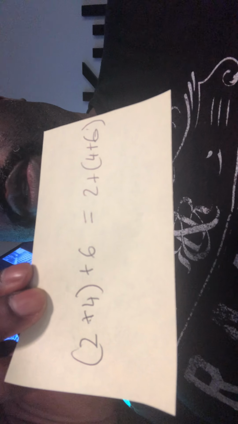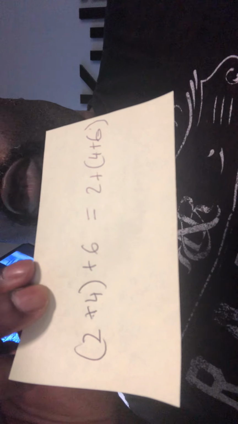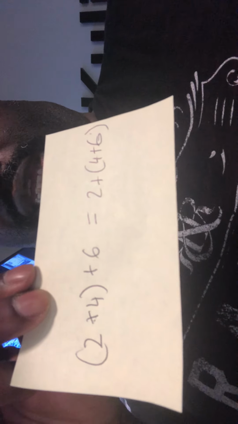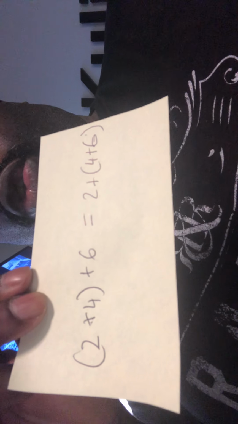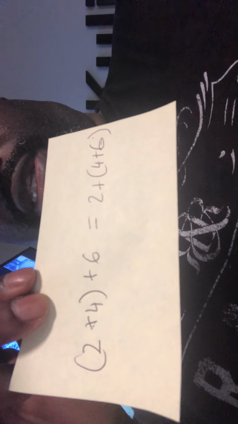Let's turn this upside down so you can see it very well. Right? (2 + 4) + 6 is the same thing and is equal to 2 + (4 + 6). Now let's solve that and see if they're the same. We have 2 plus 4 in parentheses, which is 6, and 6 plus 6 is equal to 12.